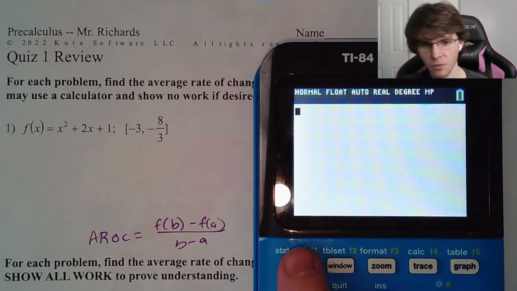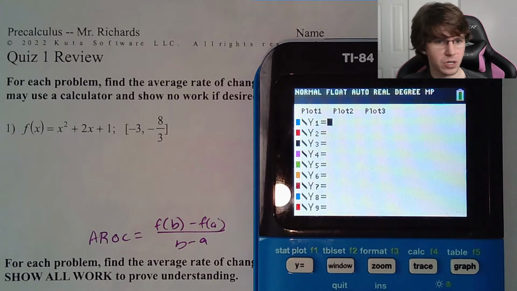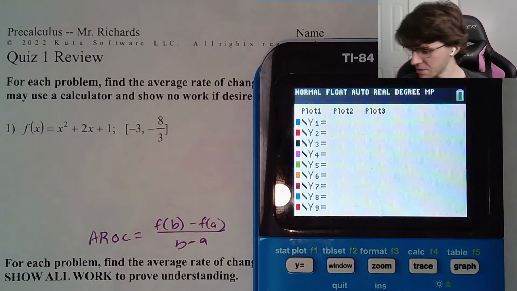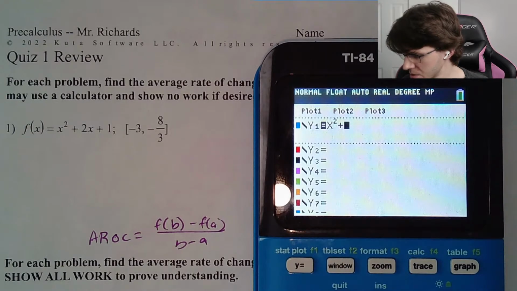We're going to go ahead and hit Y equals first. After you've hit Y equals, if there's anything up there, clear it off. That was a question from a calculus lesson earlier. We're going to go ahead and rewrite this function. So we have x squared plus 2x and then plus 1.